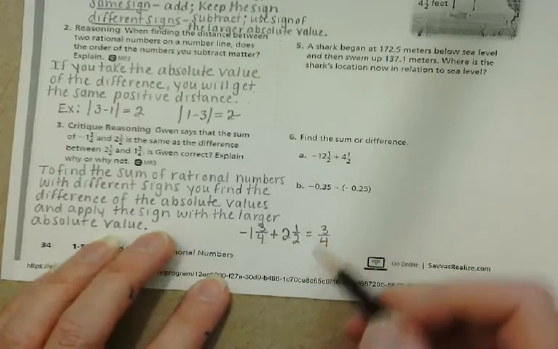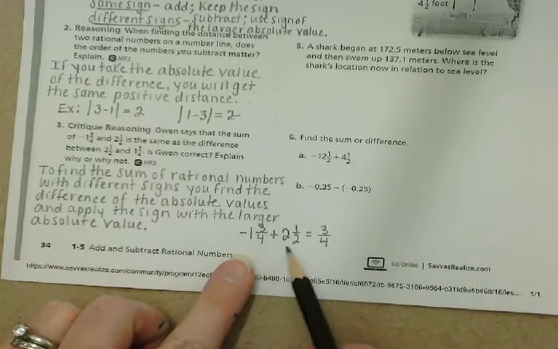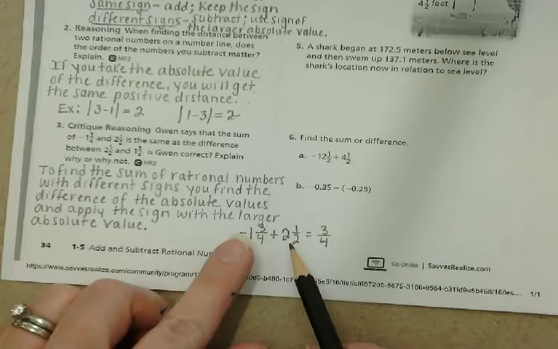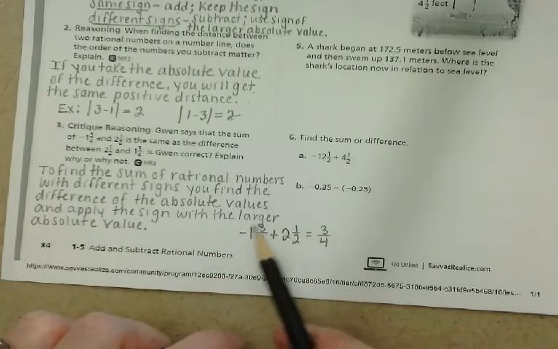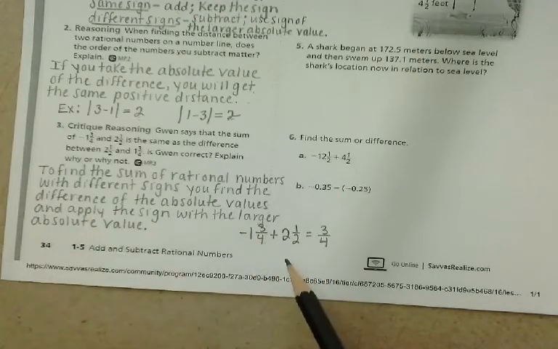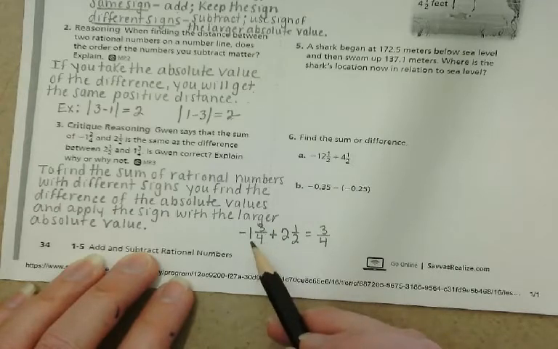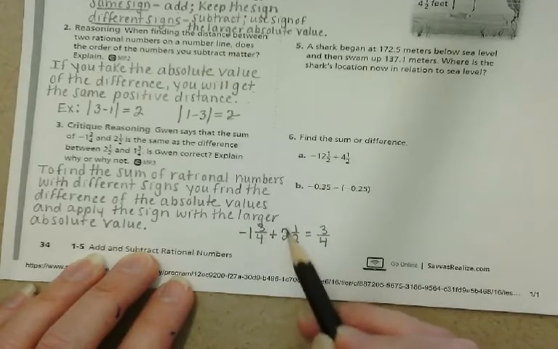Okay, and that's because when you have opposite signed numbers, you do need to subtract. So one way to look at this is switching the numbers, because negative 1 3/4 is like subtraction. So you could use the commutative property. You can also find the absolute values and then subtract, and then keep the sign. We know that the answer is going to be positive because 2.5 is farther from 0.